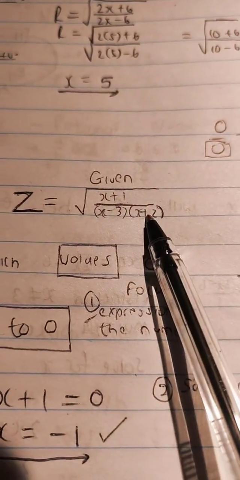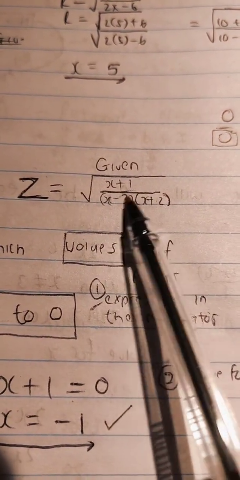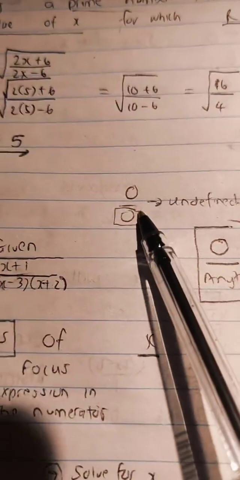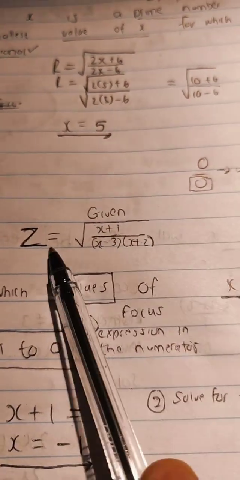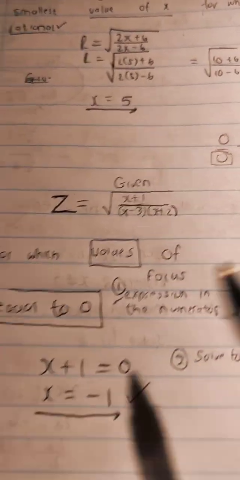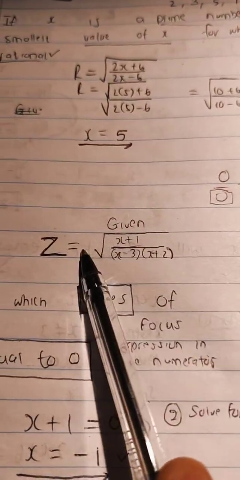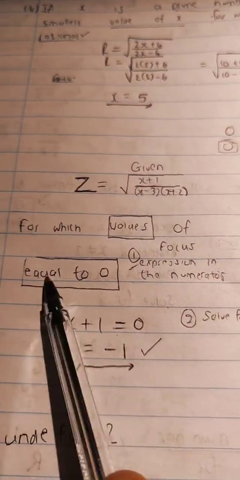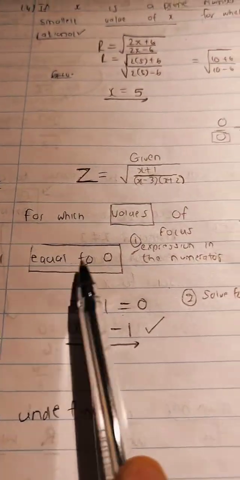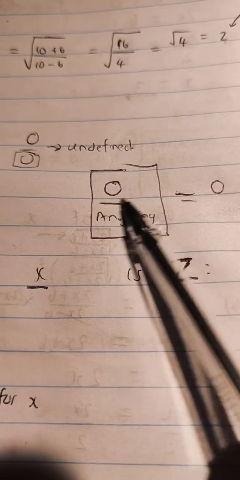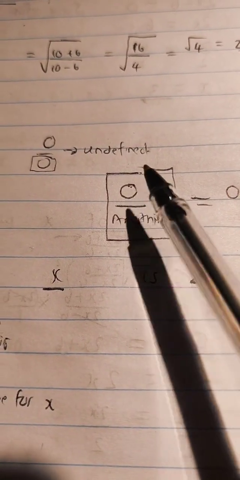We can't use the denominator because we are not interested in the denominator being 0. Remember guys, when there is 0 in the denominator, that means the entire expression is undefined. We don't want for when z is undefined. We want for when z is equal to 0. For which values of x is z going to be equal to 0? Equal to 0 means the 0 must be in the numerator alone. Okay, that's what we are interested in.